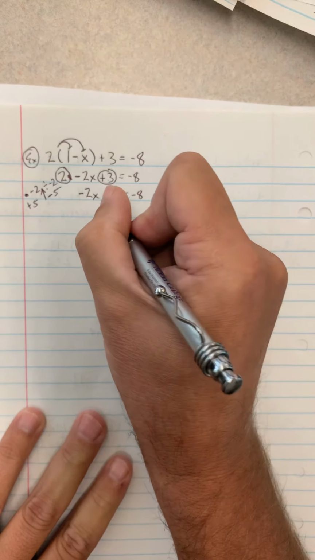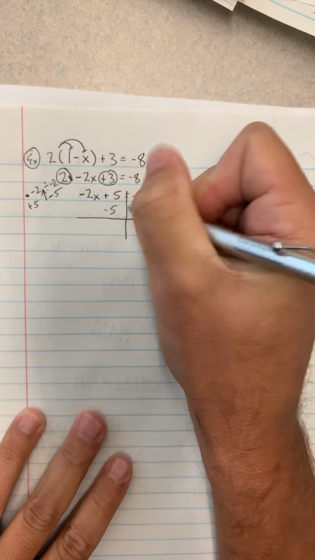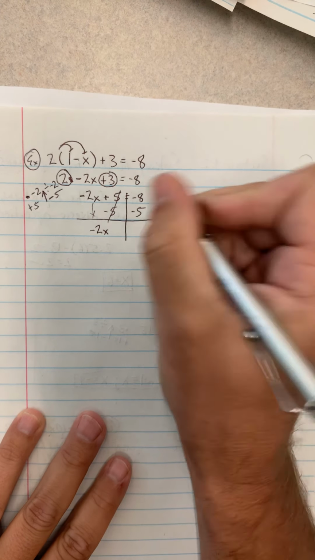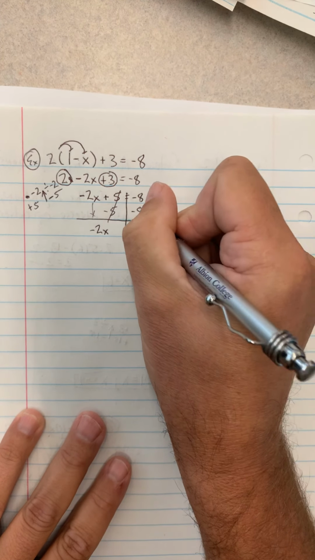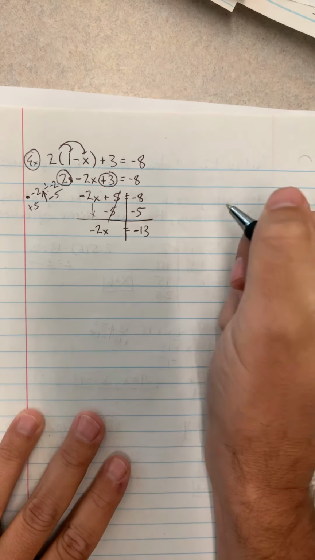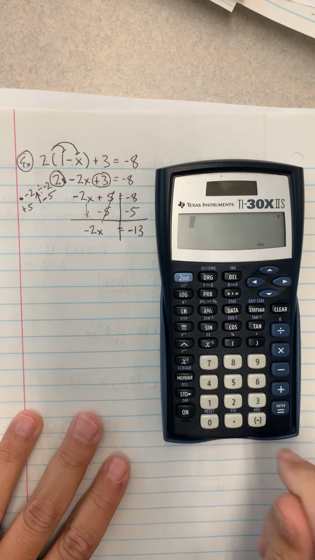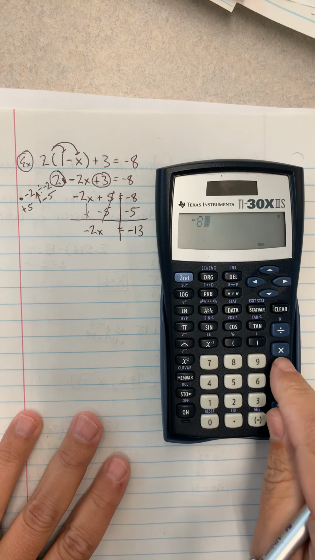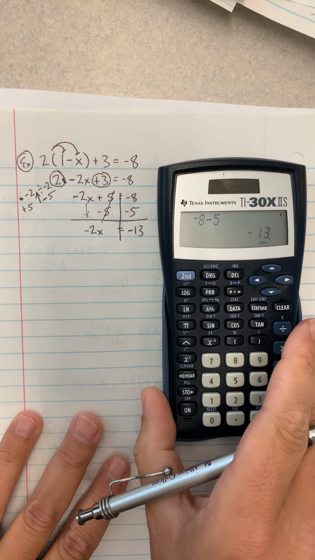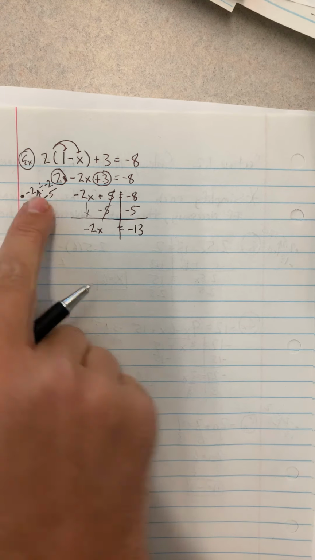My steps say I should subtract 5. What I do to one side, I must do to the other. Negative 2x would come down. Inverse operations takes care of that. And now I have negative 8 subtract 5. Negative 13. Check it on your calculator. Use your calculator. Negative 8 subtract 5. Negative 13. Next step, x is being multiplied by negative 2, so I would divide by negative 2.